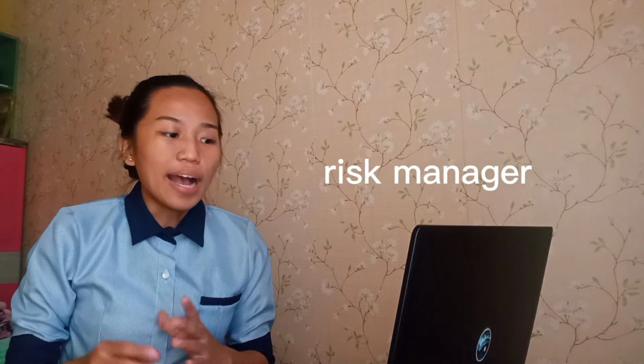Sila rin yung risk manager. Ang risk, ito yung mga sitwasyon na pwede o hindi pwedeng mangyari. Pero ito yung mga potential risks na nakikita mo bago ma-execute yung project. Risk means may or may not happen.